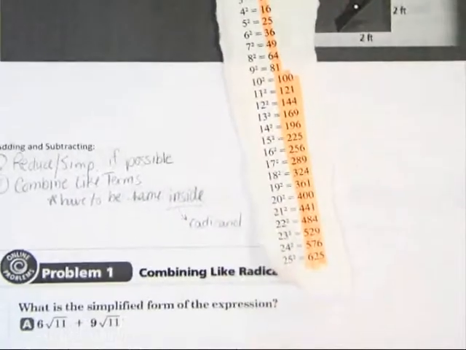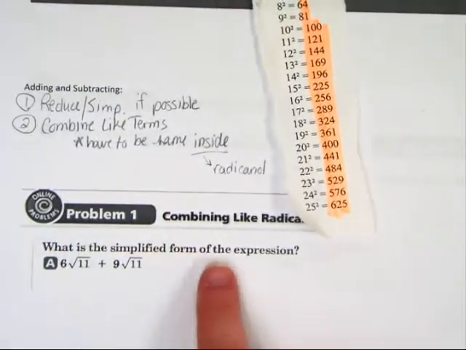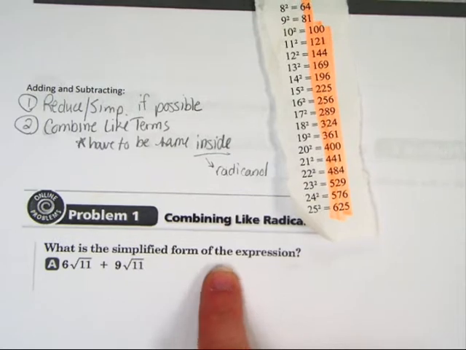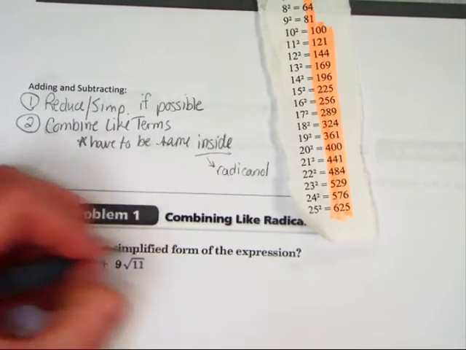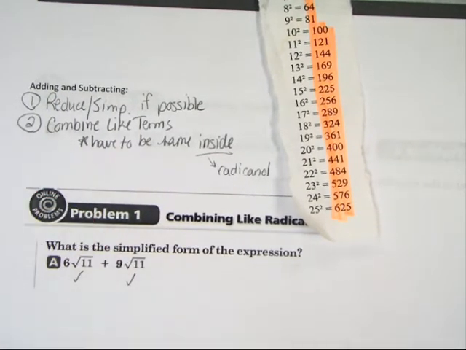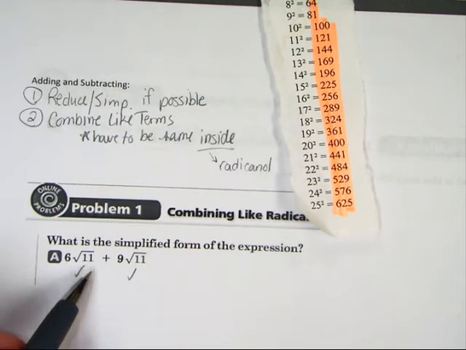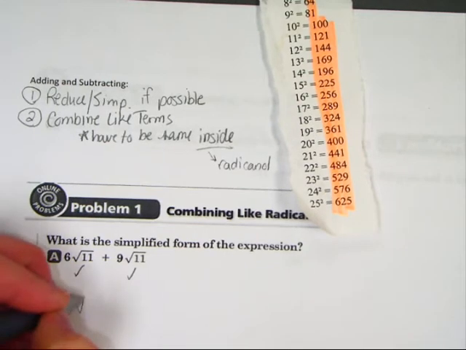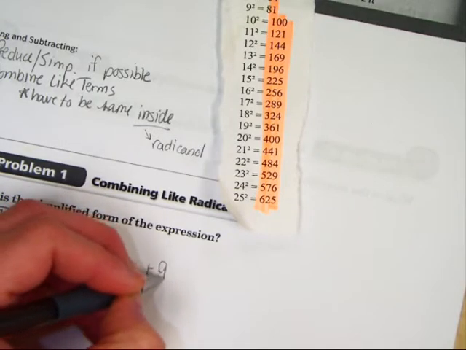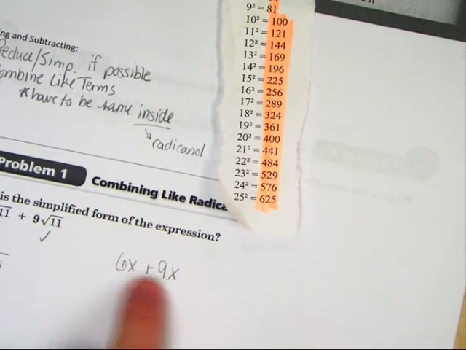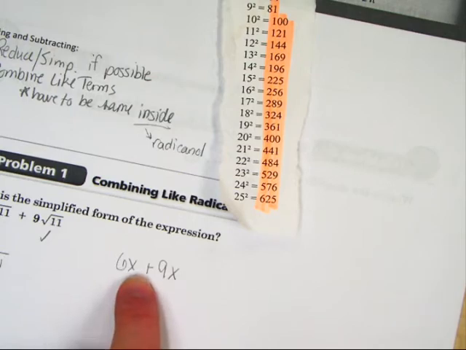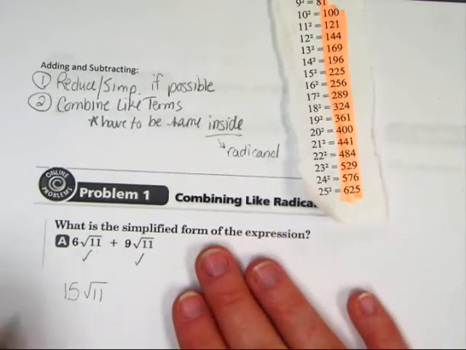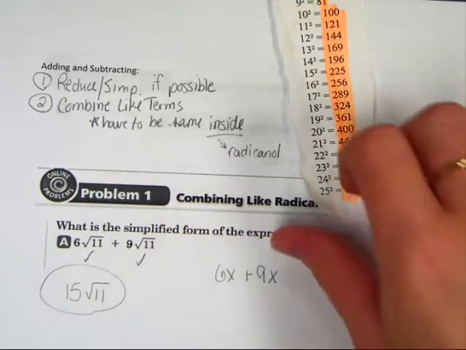Alright. Let's take a look at part A, problem 1. What is the simplified form? Step 1, they don't reduce. I'll give each one a little check mark because they're already reduced. It's not like anything goes into 11. And now I just combine my like terms. 6 plus 9 makes 15 square roots of 11. Really, guys, it's almost like adding 6x and 9x. As long as the variables are the same, it's the same type of deal. As long as the square roots are the same, you can combine. If those weren't the same square roots, you couldn't do anything.